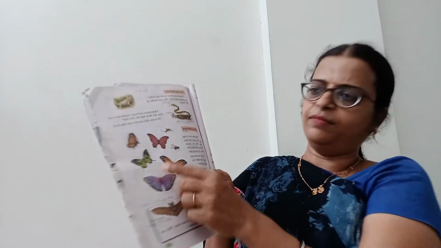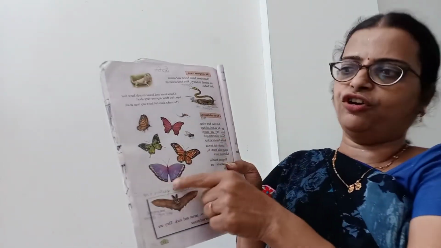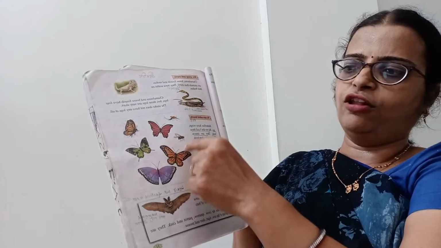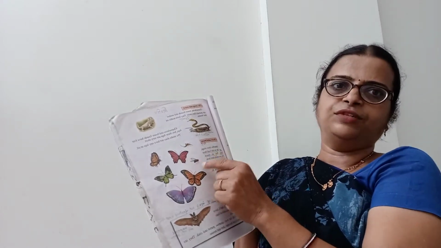Then we are called insects. See here, all the butterflies are there. Mosquitoes, housefly. This is a picture of a butterfly, mosquitoes and all these things. What do we call them? Insects.